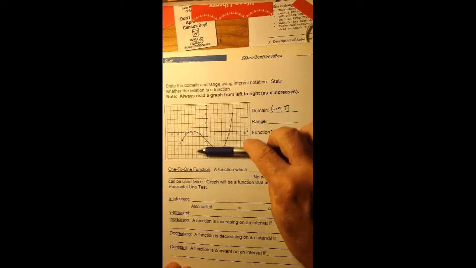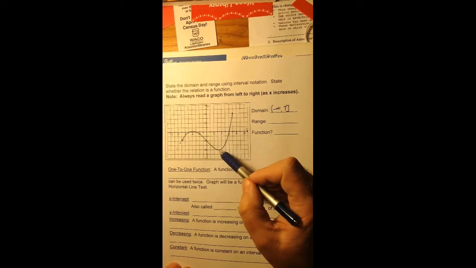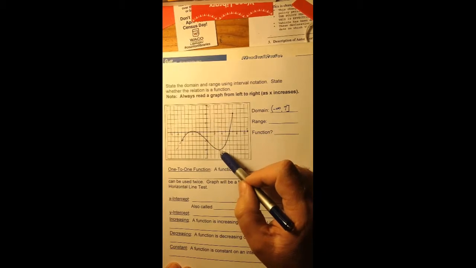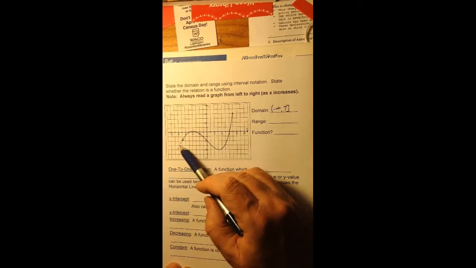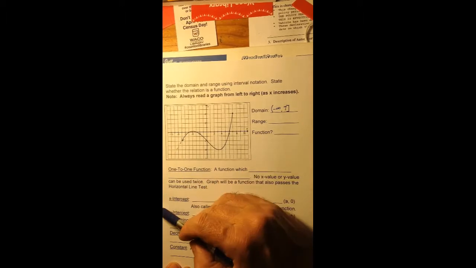For the range, now we're talking about the y values, up and down. Okay? I can see I have a low point right here. It looks like it goes down to -4 here. Is that the lowest point? Well, no, because over here on the left, remember, it's going down forever. So there is no minimum. It's just going down forever. So the lowest point, it's going to go down to -infinity again. And again, I'm going to put a parenthesis on that.